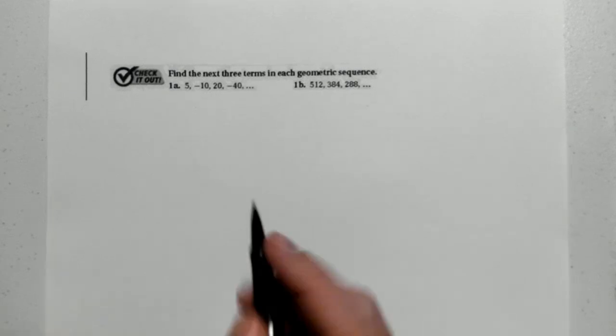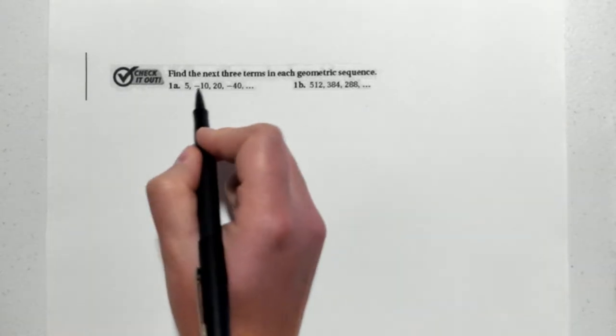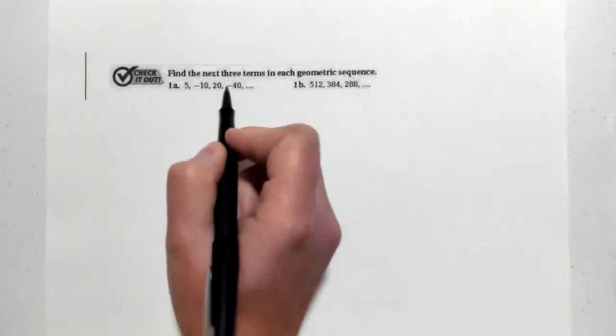Now we're going to look at 2 check it out problems. You're going to find the next 3 terms in each geometric sequence. So go ahead, take a moment, pause the video, and then resume when you're ready to check your answer. So here, 5, negative 10, 20, negative 40. So let's find our ratios.